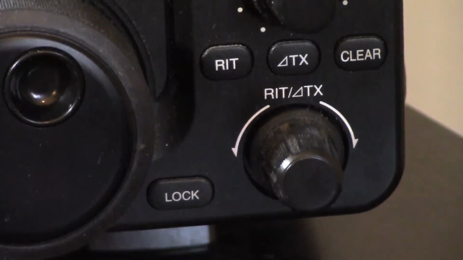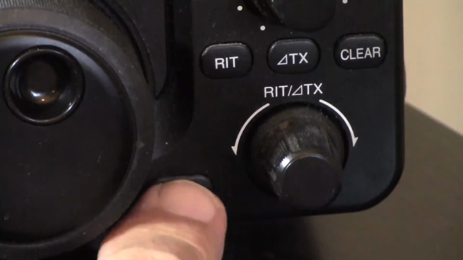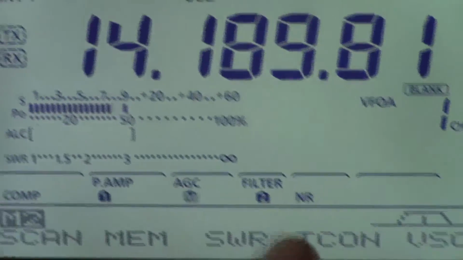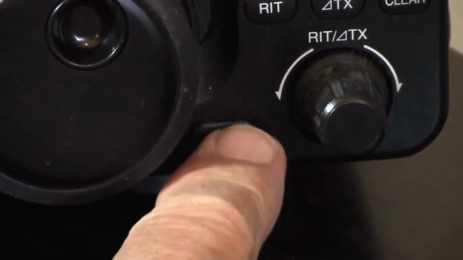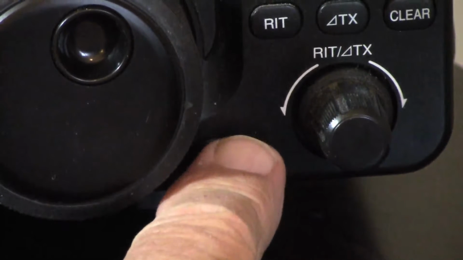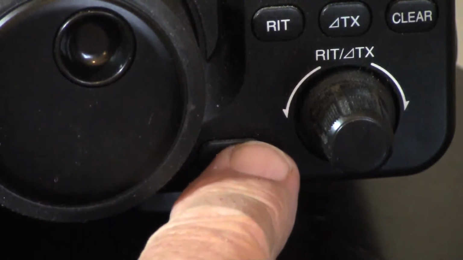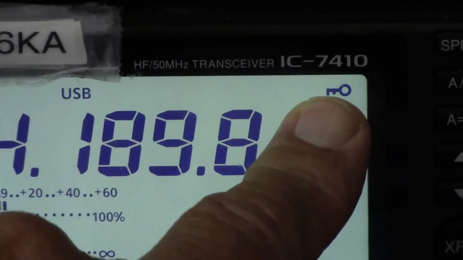One last button to know about is this lock button. This is to lock the frequency and all of the functions on the radio. It's another thing you may accidentally push and have trouble. Just remember that it does have a lock function, and you can unlock it by just pushing this button here. See the little lock icon up there? If that's there, get rid of it.